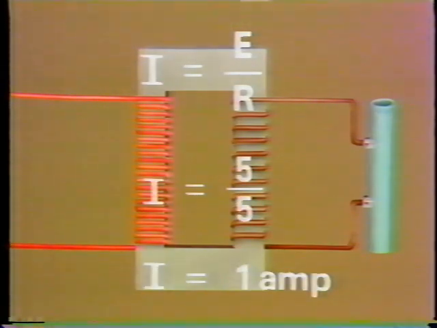The resistor in the secondary circuit, that is the secondary load, is important because its value determines the secondary current. The resistor in this secondary circuit is a 5 ohm resistor. We can use this value and the secondary voltage value to calculate the secondary current. Now, here's where we need Ohm's law. From Ohm's law, we know that current is equal to voltage divided by resistance. I equals E over R.